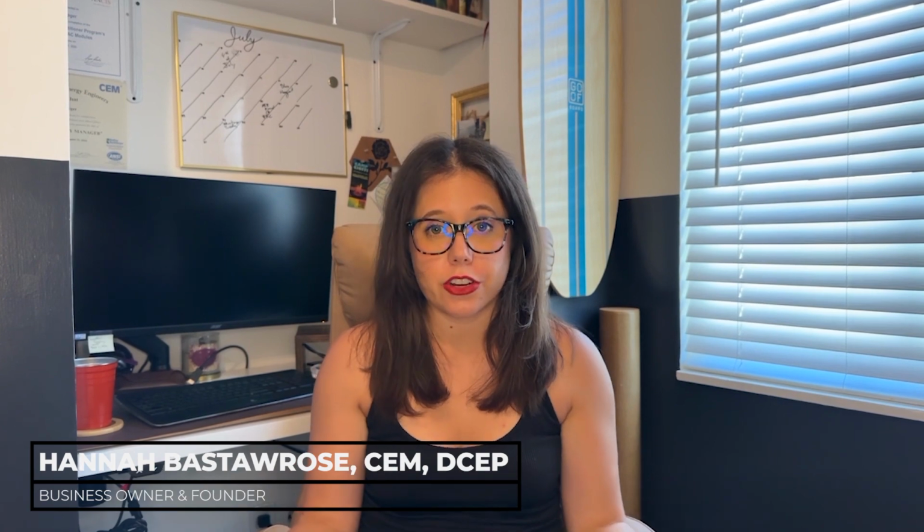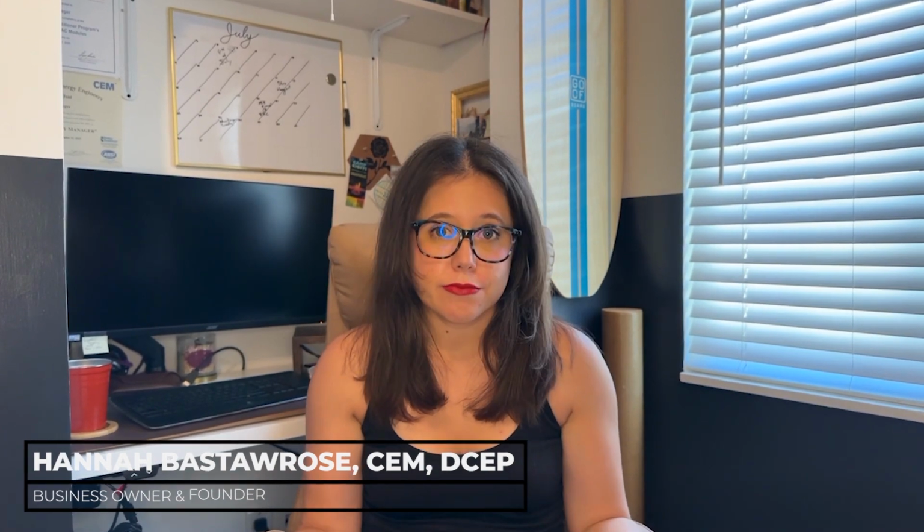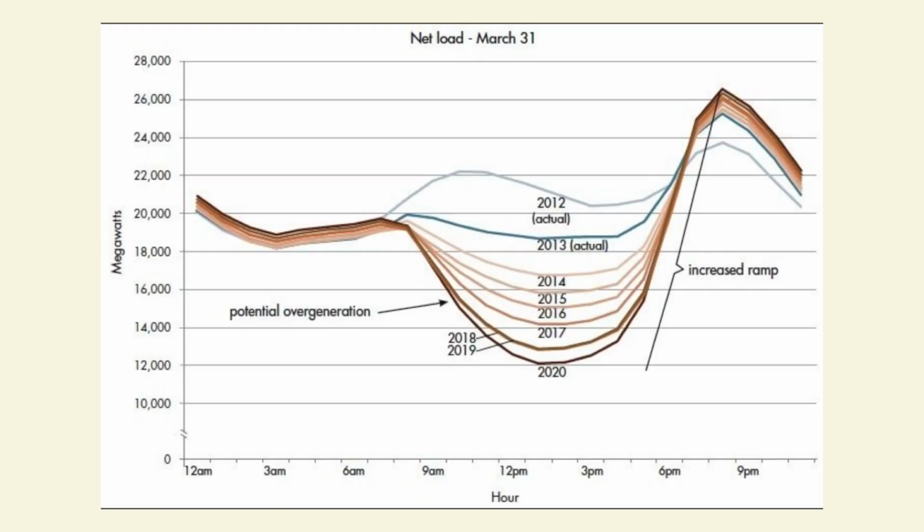Whether you're a homeowner, a student, a building owner, a business owner, policymaker, or just looking to learn more about the energy sector, so what is the duck curve? It's a graph shaped like a duck. That's basically all it is. But what is it a graph of? It's a graph of the utility grid in California.